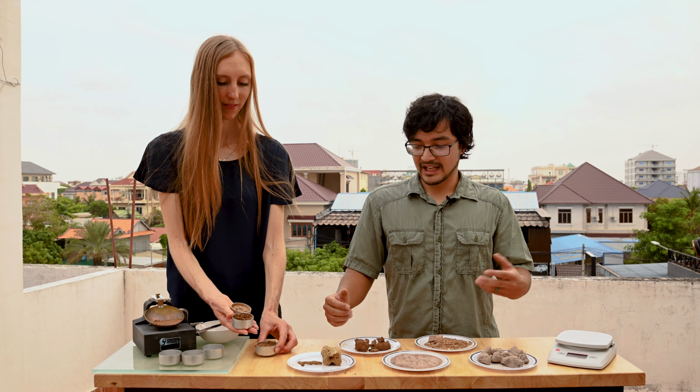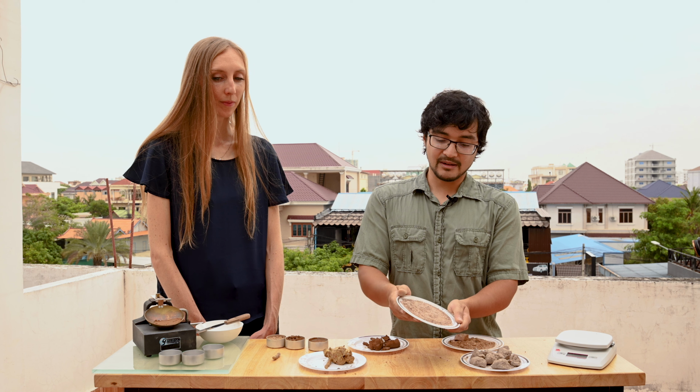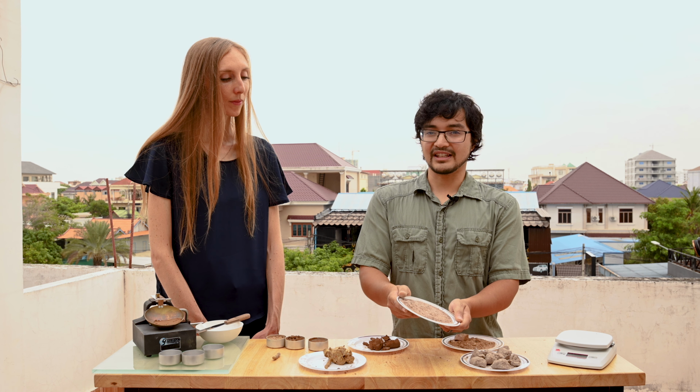The other gradation we have here is poorly graded, and as you can see, there's poor representation of coarse particle sizes as well as fine particle sizes. So there's really only one particle size, which is medium sand, being represented in this sample.